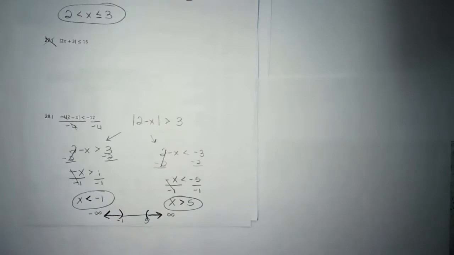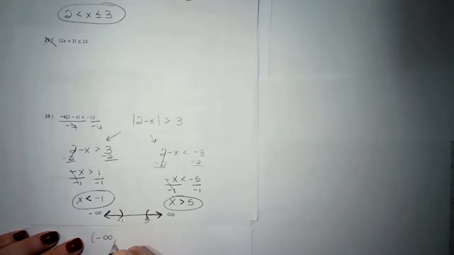Now, the only wonky part, really, is that we have to do interval notation. So remember, you have two separate intervals. You're going to have a union symbol. So here we go, let's stick this down here. You're going to have negative infinity. Infinities get parentheses.